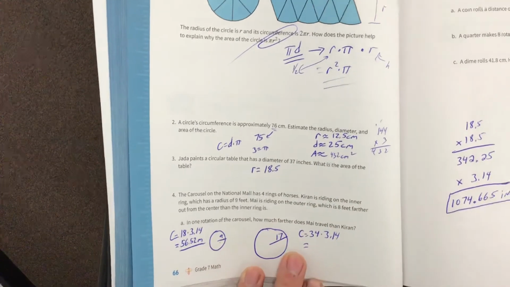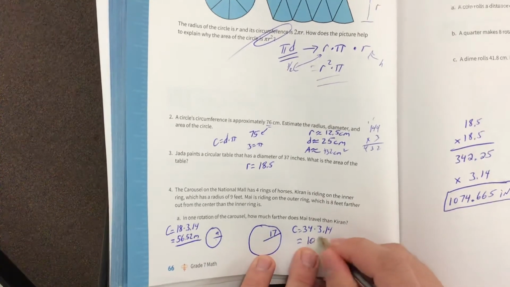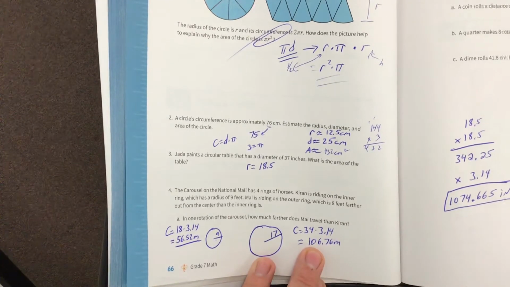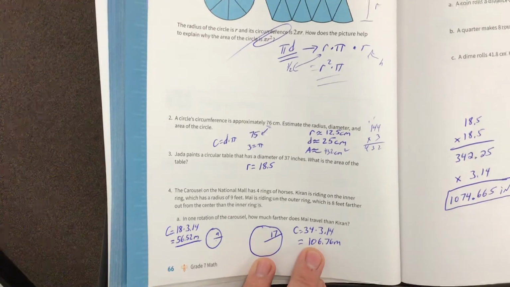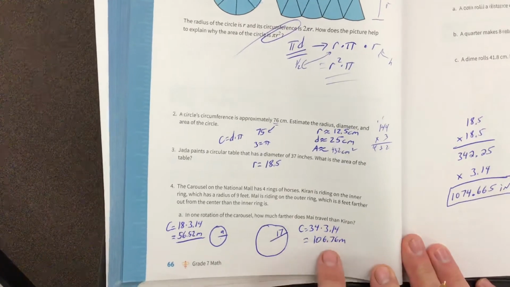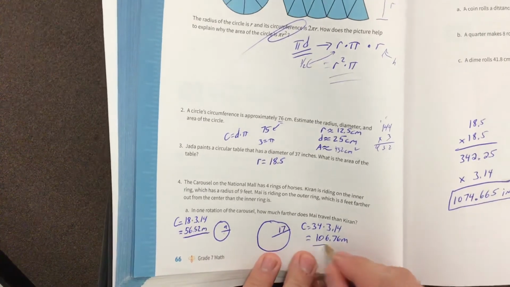Anybody have that one? Kinley. 106.76. That sounds right. Yep. All right, how much farther did Maya travel then? So why don't you subtract these two to see how much further Maya travels.